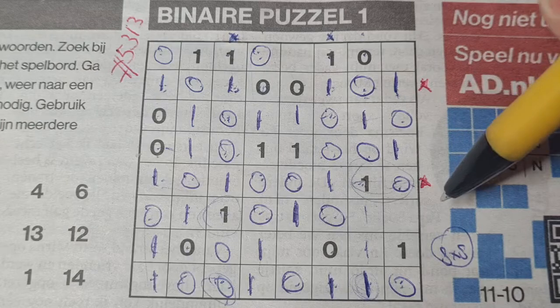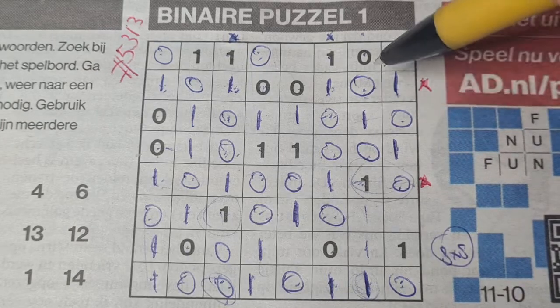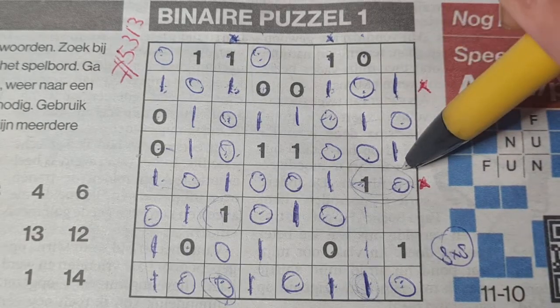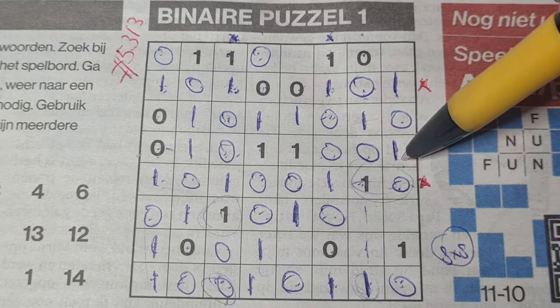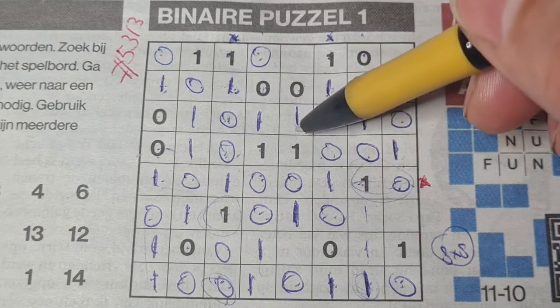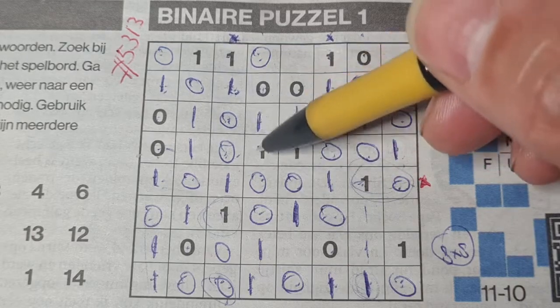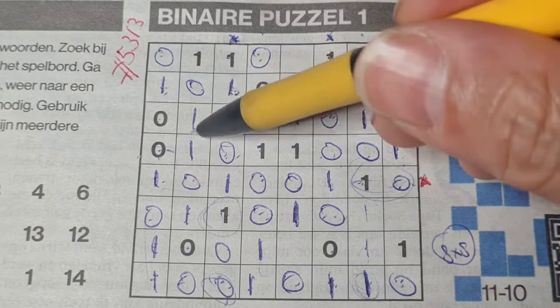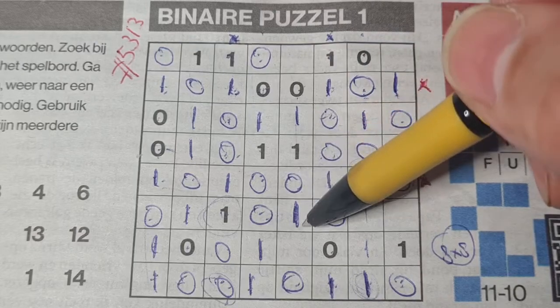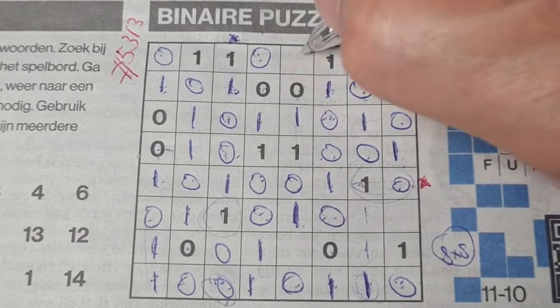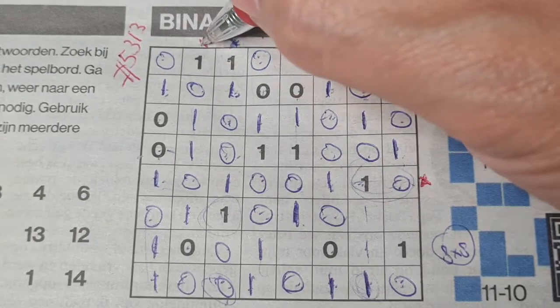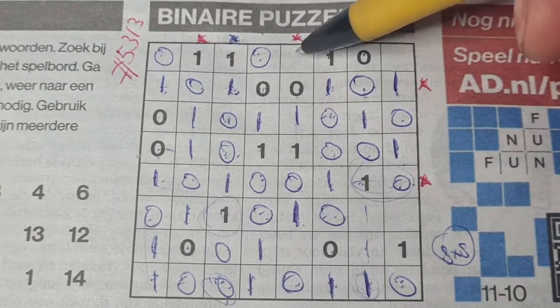Well, seems like I need to compare again. Do we have a 101 here? No, I cannot compare this column. How about this double 1 here? Yeah, double 1. Oh, yeah. Look, this column and the second column, empty box.